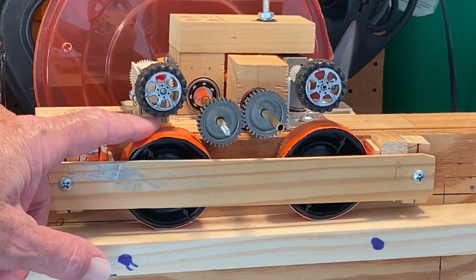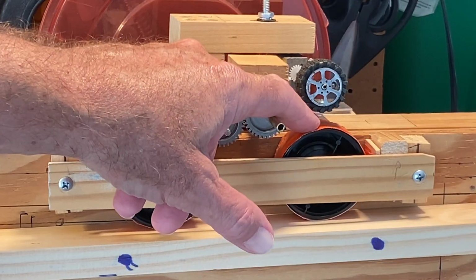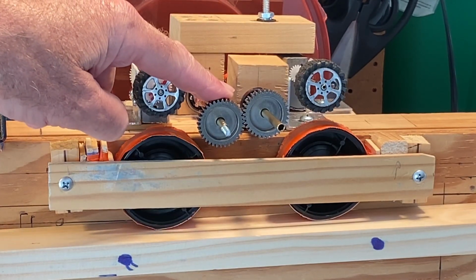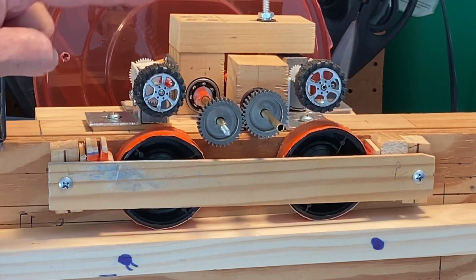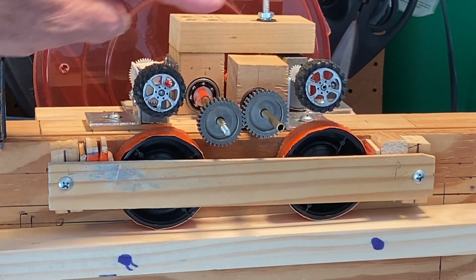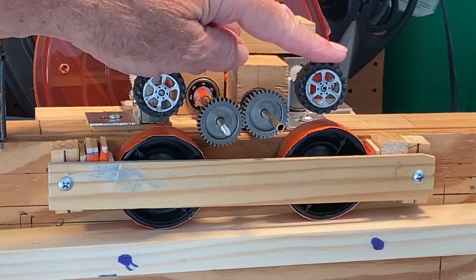That is done using these two wheels here, these big wheels with the orange tape on them, and these two gears. These little wheels at the top are used to keep the big wheels in place when the machine is running at a high rate of speed.